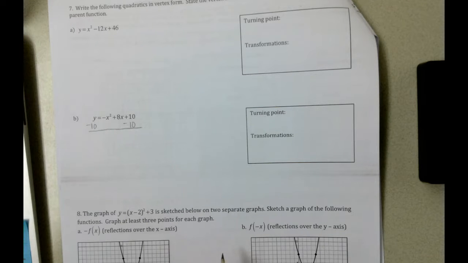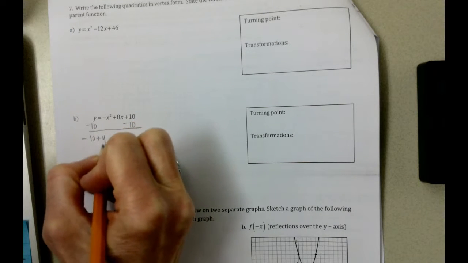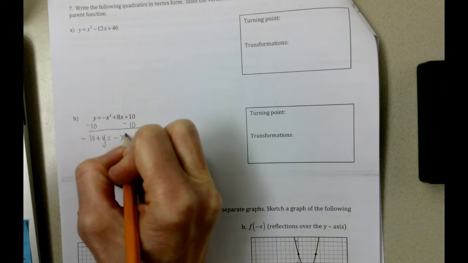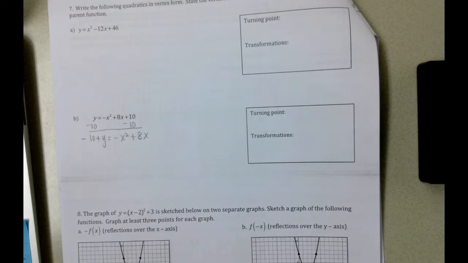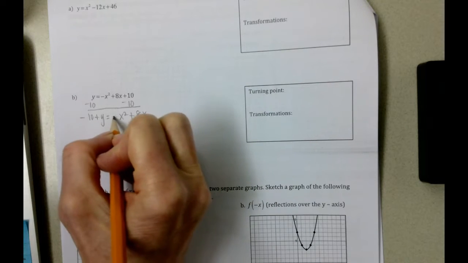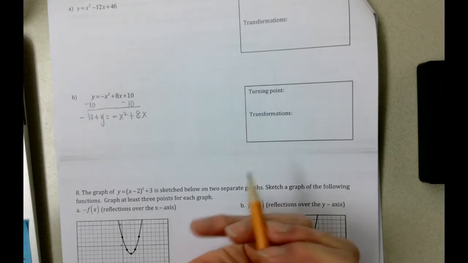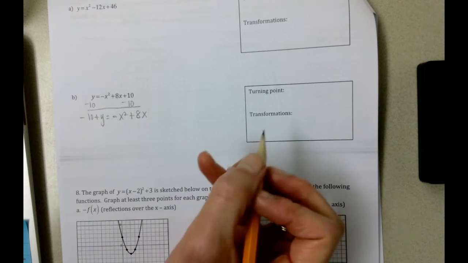If you write y minus 10, it will not make a difference. But negative 10 plus y equals negative x squared plus 8x. The difficulty on this particular problem is that there is not a 1 as a coefficient on the x squared. There's a negative 1 in front of the x squared. So we need to factor that out.